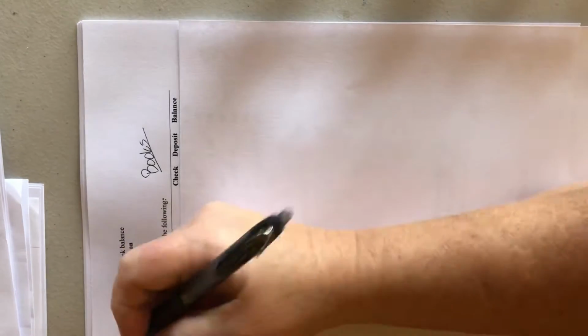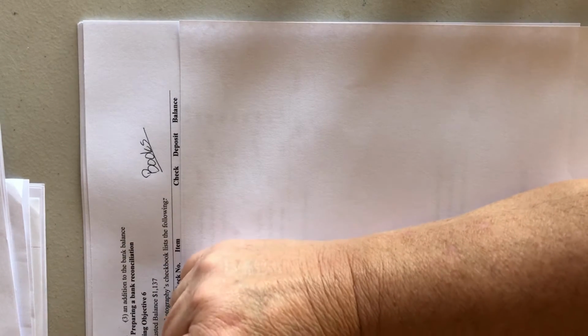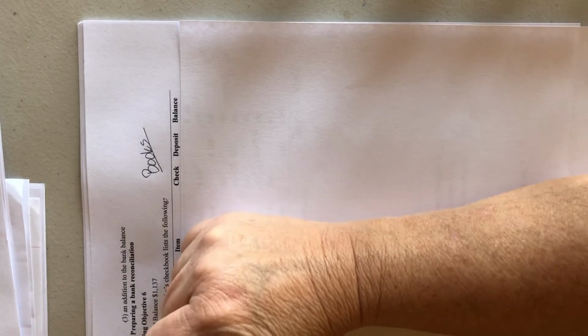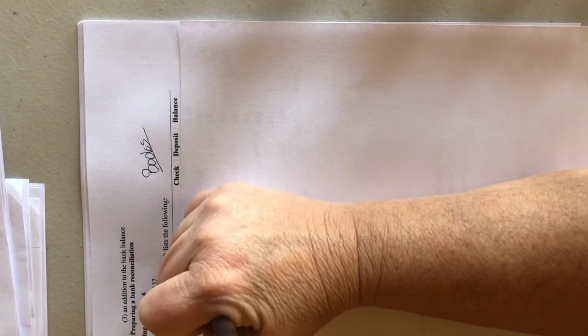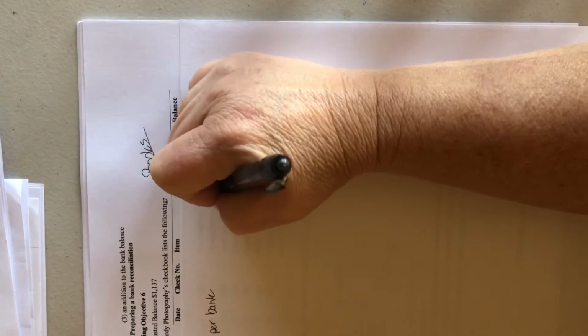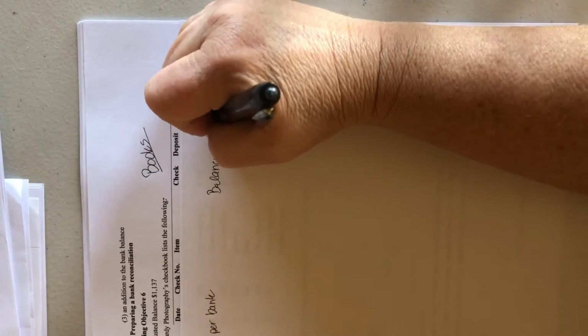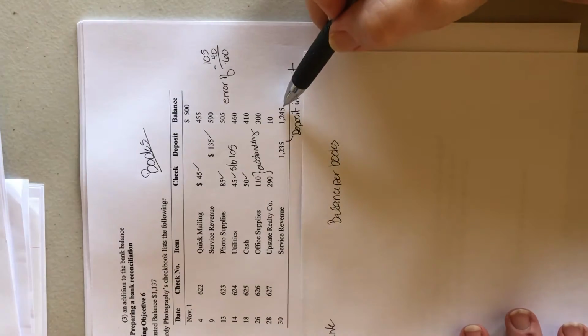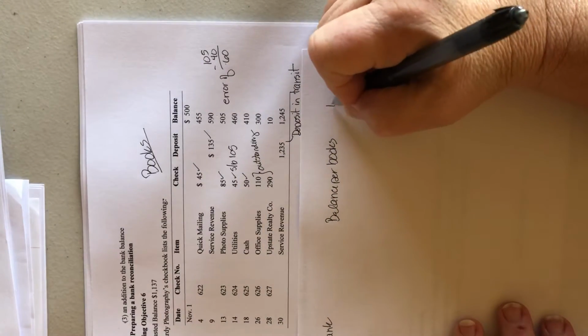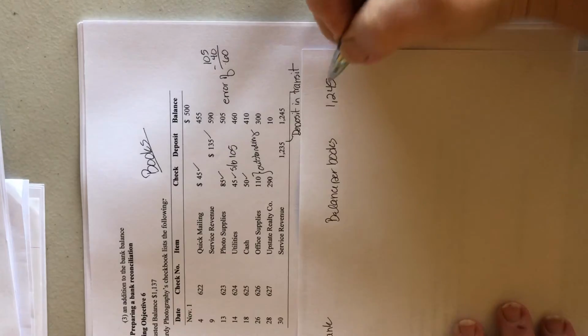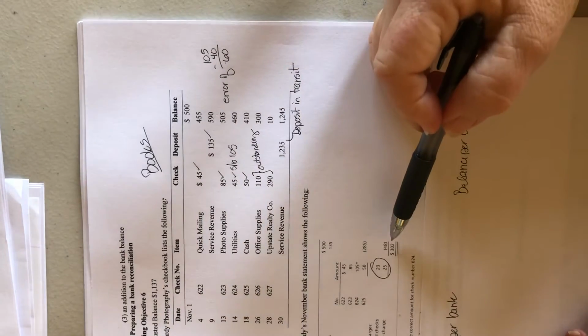So when you're doing a bank reconciliation, you're going to have the balance per bank on one side, and the balance per the books on the other. In our case, the balance per books is the $1,245, and the balance per bank is this ending balance of $1,302.